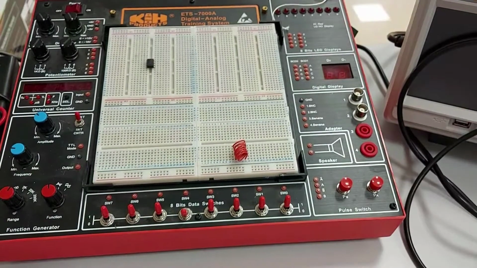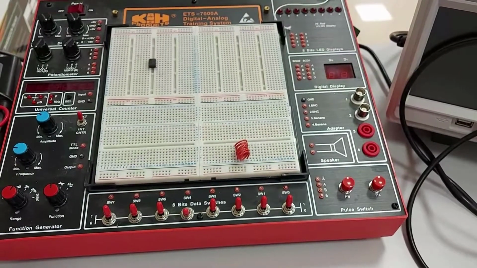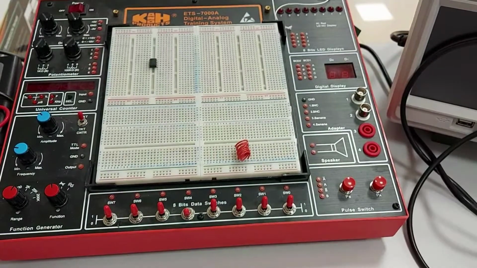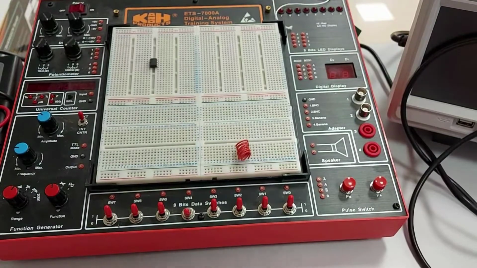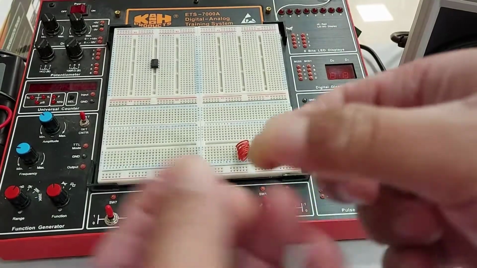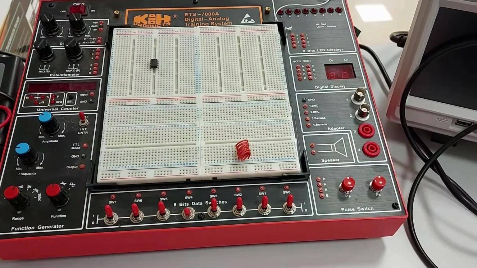And what else? A 10 kilo ohm resistor. You'll also be needing a 10 kilo ohm resistor, so I'm going to get one here.